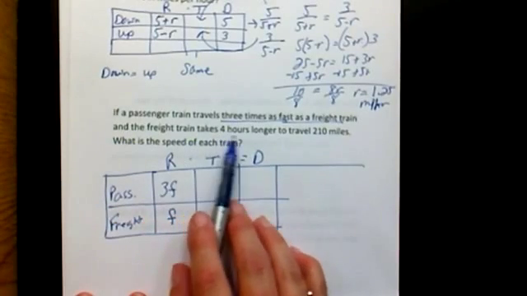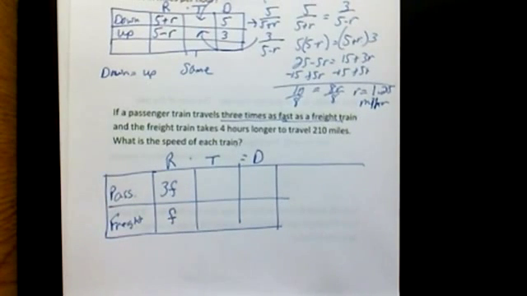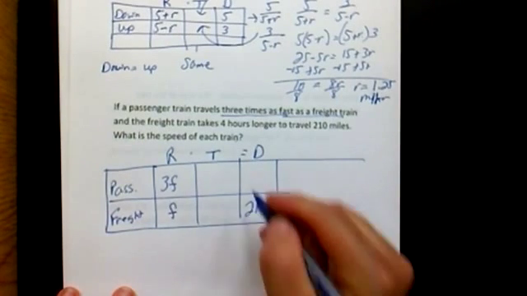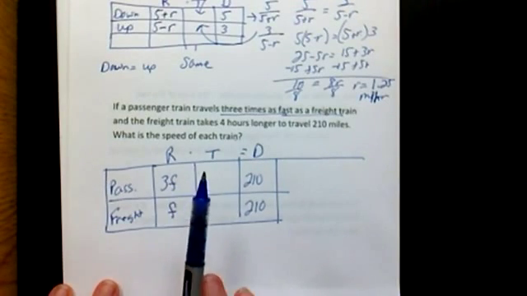The freight train takes 4 hours longer to travel 210 miles. What is the speed of each train? So the freight train's going to take 4 hours longer to travel 210 miles. So what's my distance? How far are these trains traveling? 210 miles. Both of them have traveled 210 miles, correct? We agree? So what do we know about their time? It takes the freight train 4 hours longer than the passenger train.